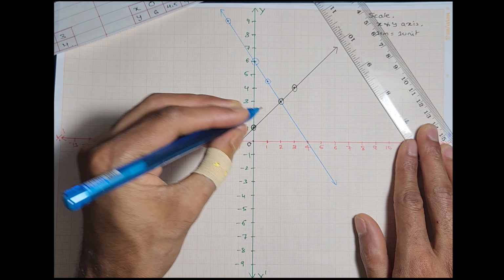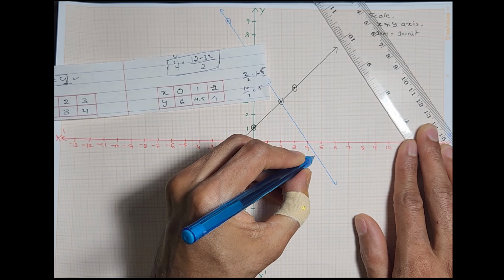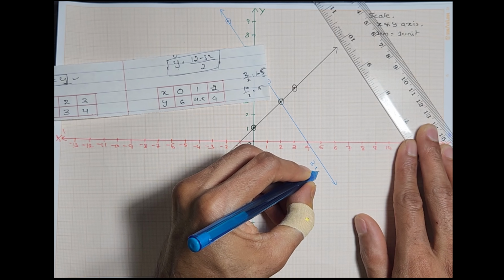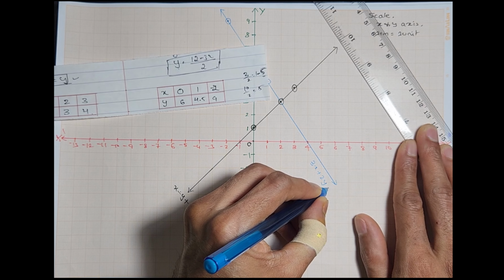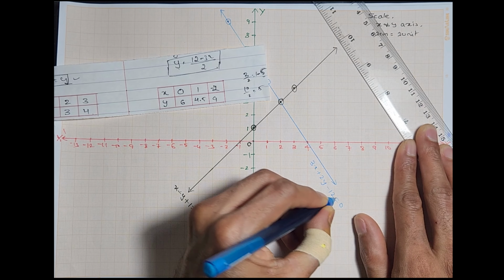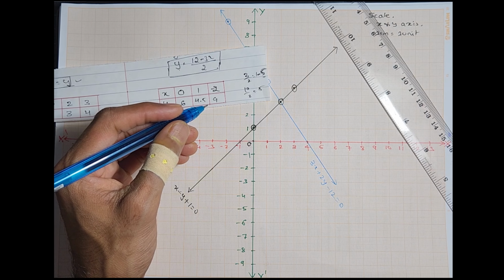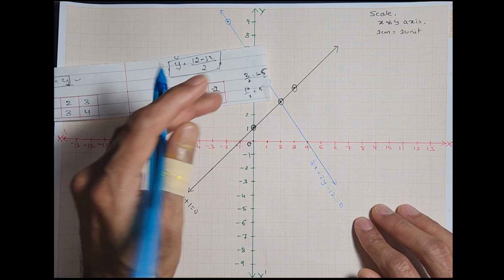And what was the equation here? The equation was 3x plus 2y minus 12 equal to 0. That was the equation, correct? Okay, now let us go to the next question. Okay, we have done this now.